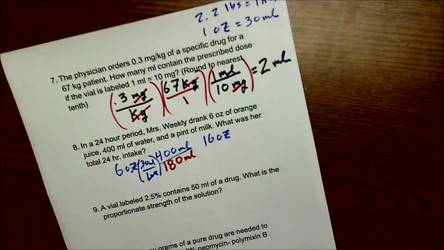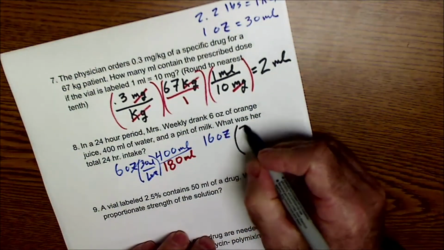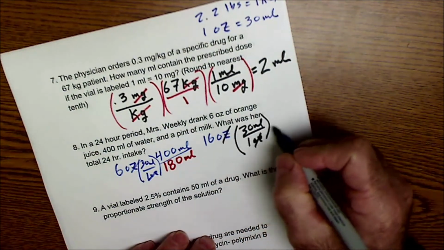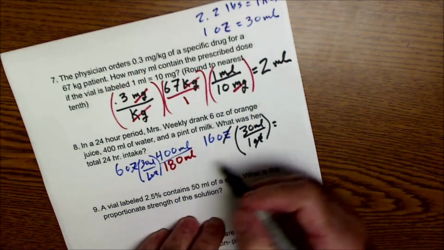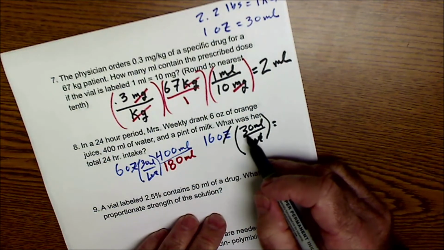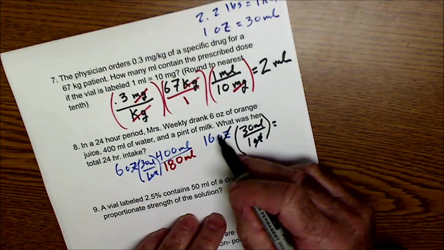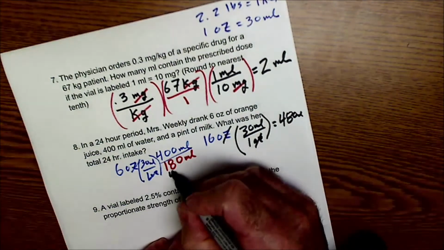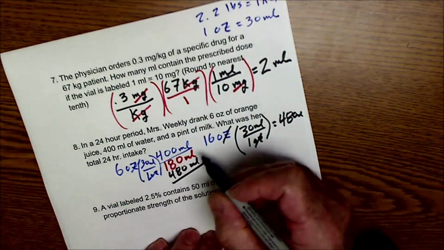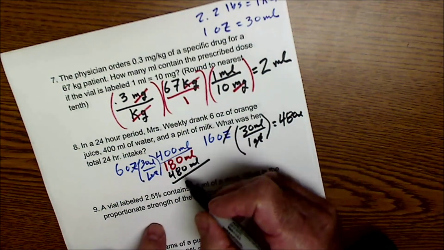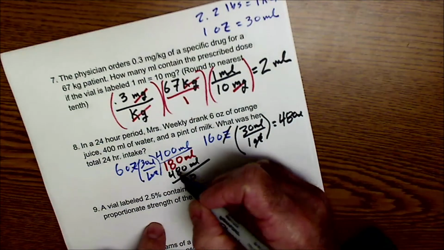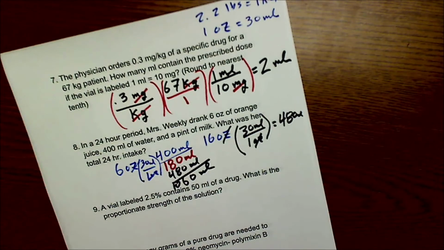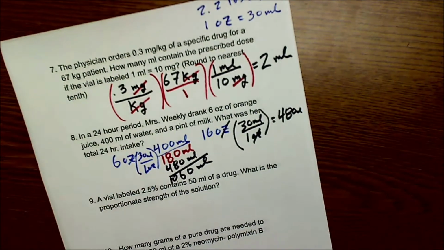16 ounces, right here, converted to milliliters, 30 milliliters to the ounce. Ounces cancel, that'll give me milliliters. I can't add these things unless they're all the same units. 16 times 30 is 300 plus 6 times 30, 480. So that's 480 milliliters. And then I'm going to add all 3 of those beverages up to get 1060 milliliters. So there are unit conversions, but they're not rate problems.